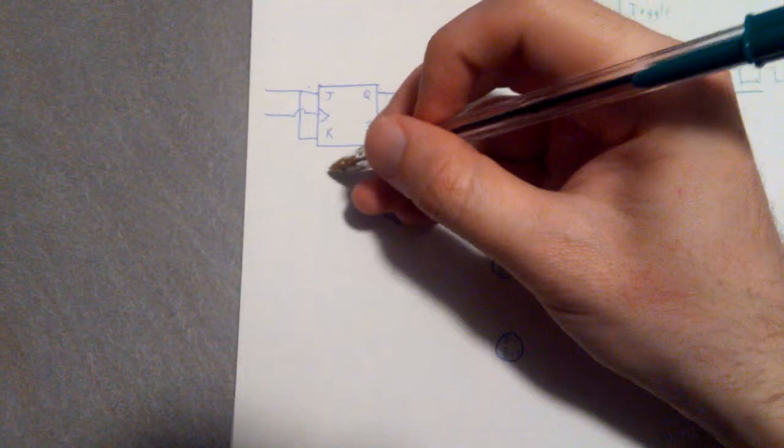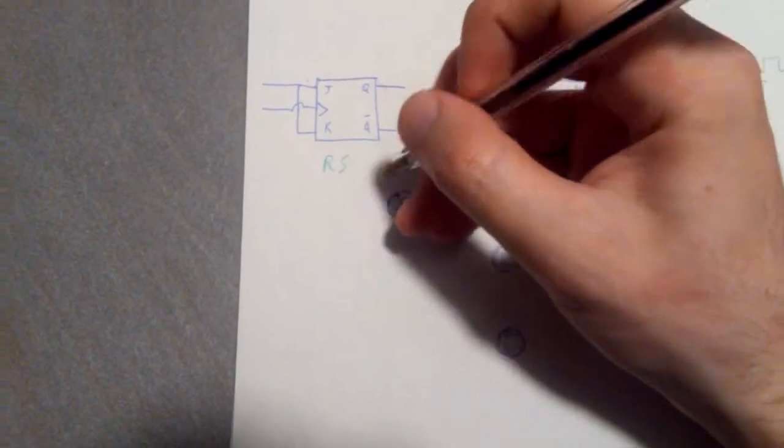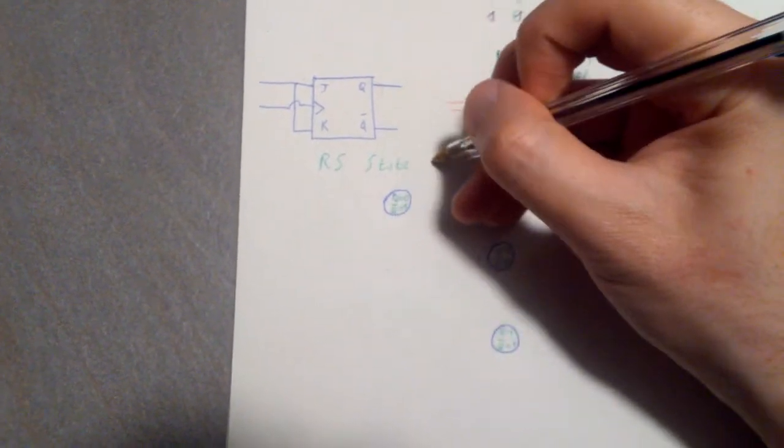So I'm going to draw the RS state diagram.